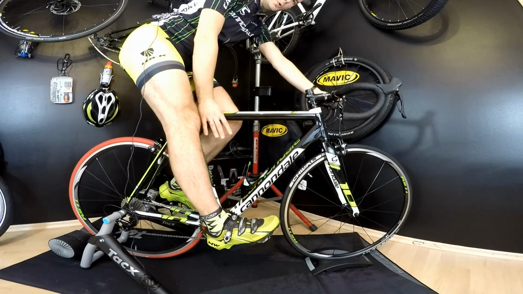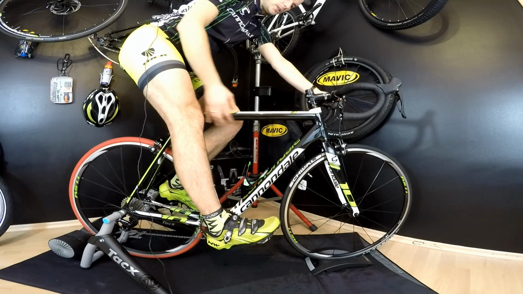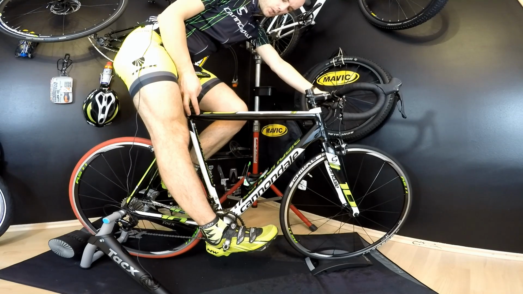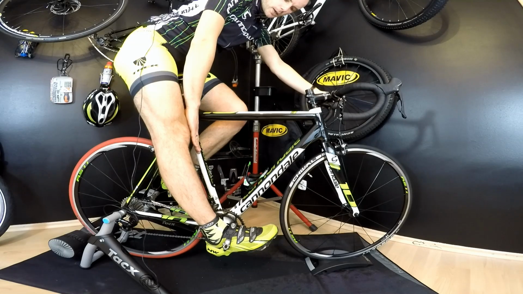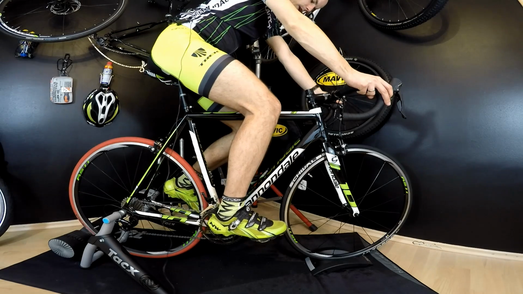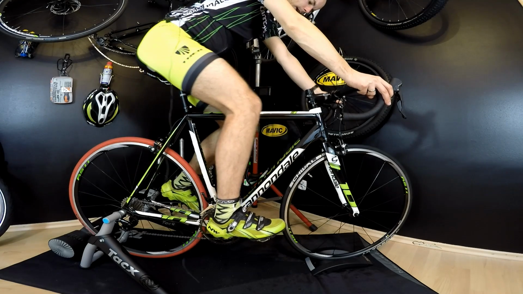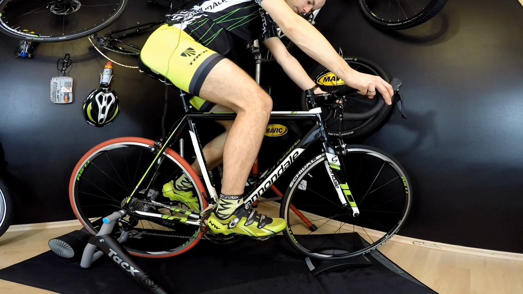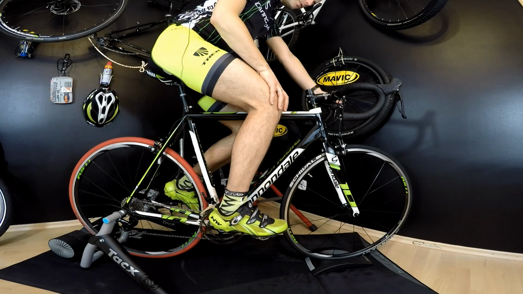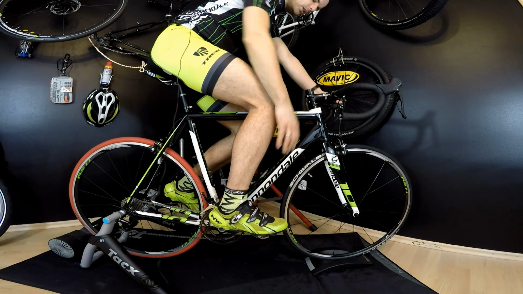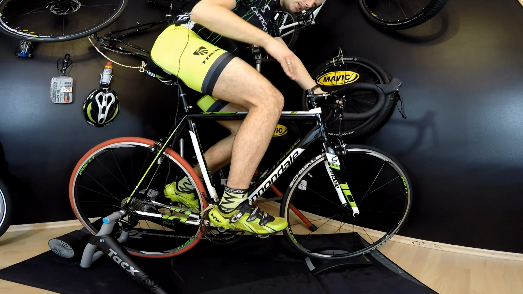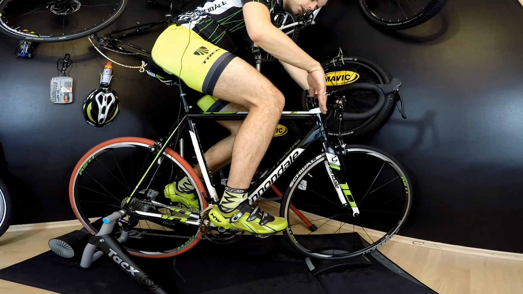If the frame size would be based just on the top tube and seat tube length, that would mean that this top tube would be 2 centimeters shorter, the seat tube would be steeper, and you will see what happens. I'm moving forward, right? What actually moves? My bottom moves, my knees move, but my legs, my feet don't move. They will stay on the crankset, and that means that my knee is moving forward.